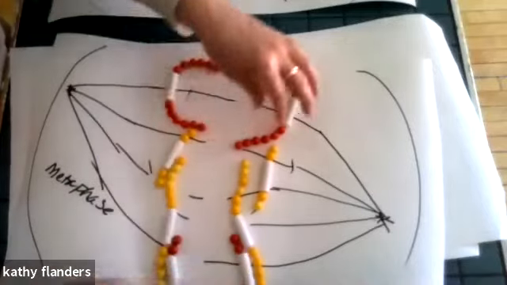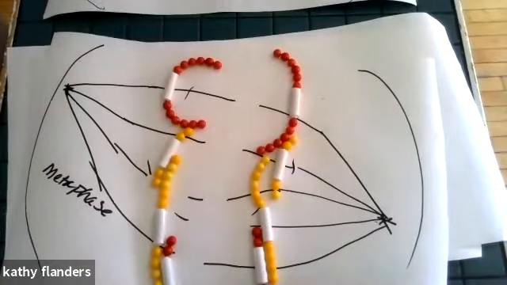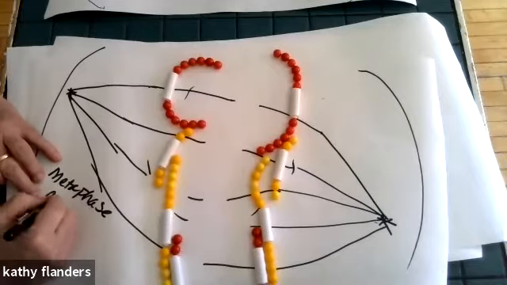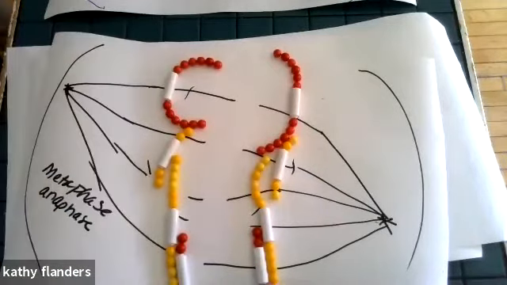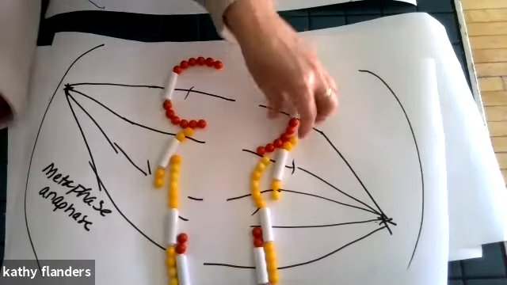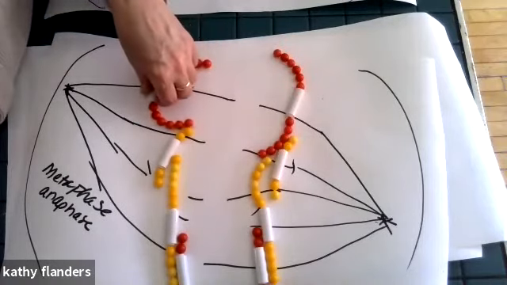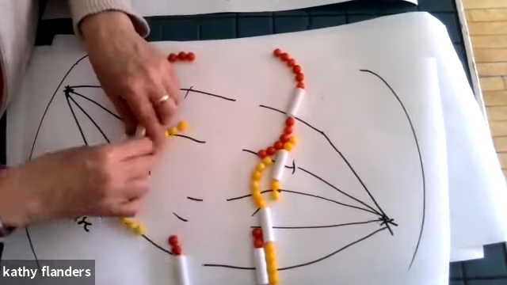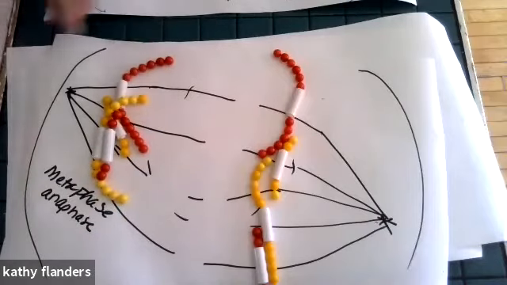Okay. And as soon as those start to separate from one another, that's called anaphase. There is anaphase. So these are going to pull apart, and they are going to pull up toward our centrioles.